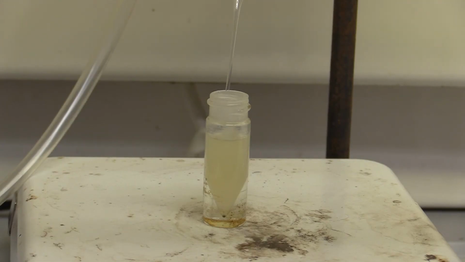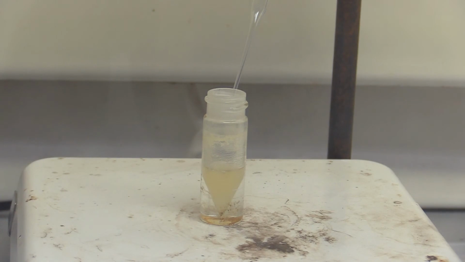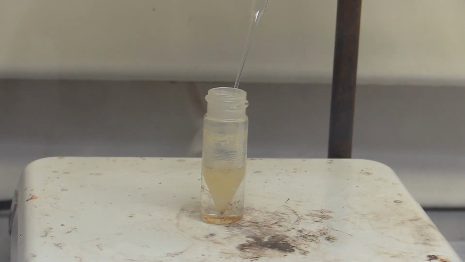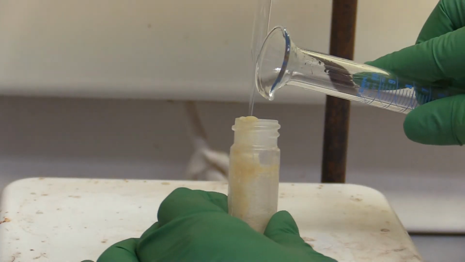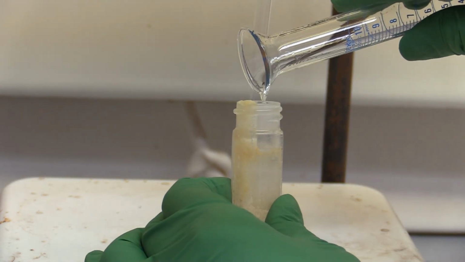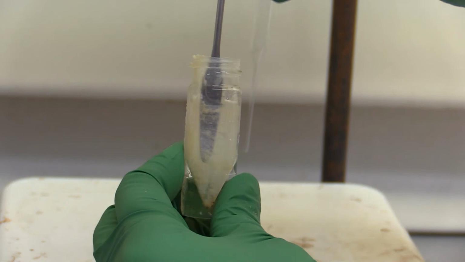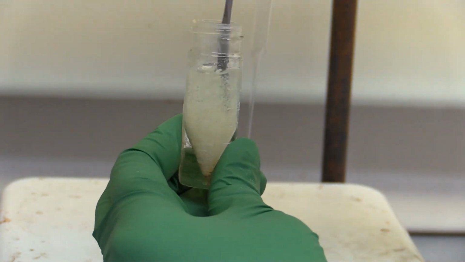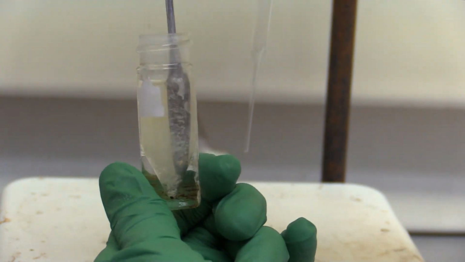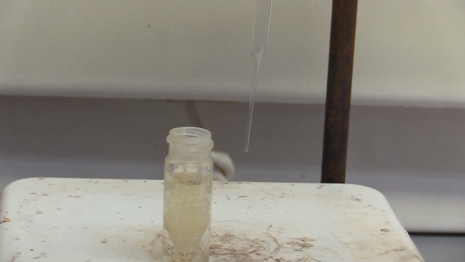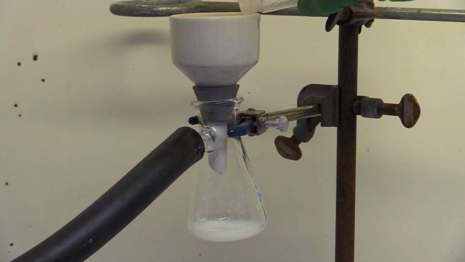Evaporate the dichloromethane using a slow airstream and gentle heating on the hot plate until an oily or solid residue remains. Add ethanol to the residue and triturate the solid with a microspatula. This can be done by pressing the solid against the sides for several minutes to remove impurities. Collect the solid by vacuum filtration, washed with ice-cold ethanol.